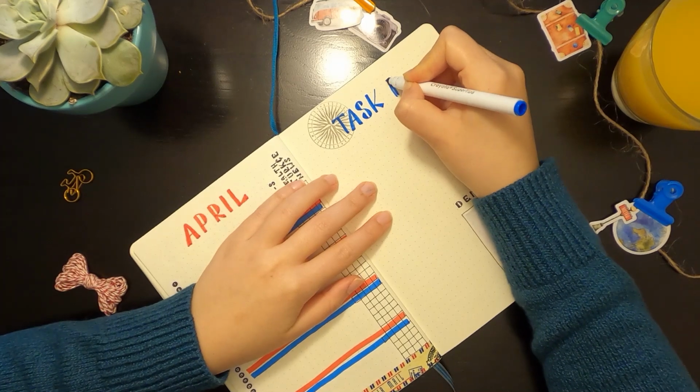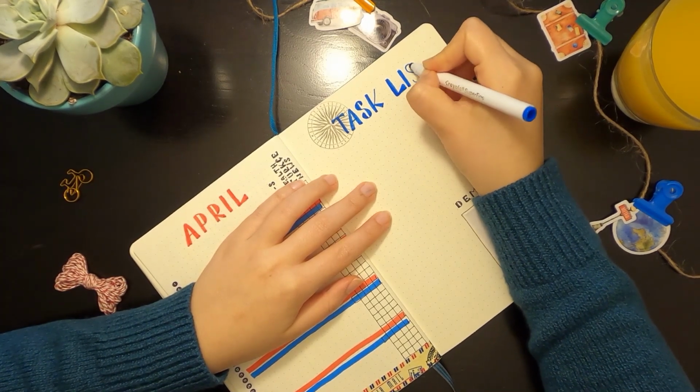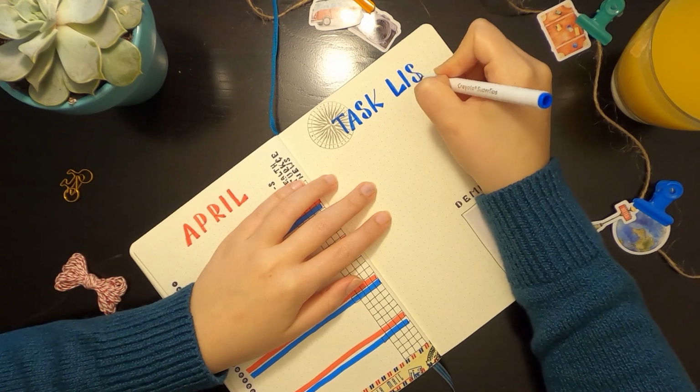Now with the red header and the blue header, I hope that the airmail style that I wanted to achieve comes out well.